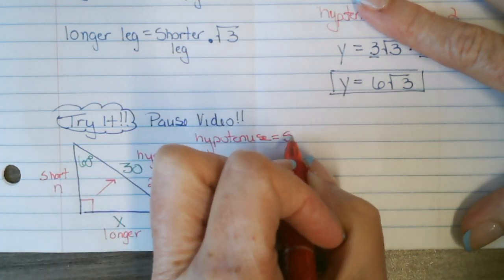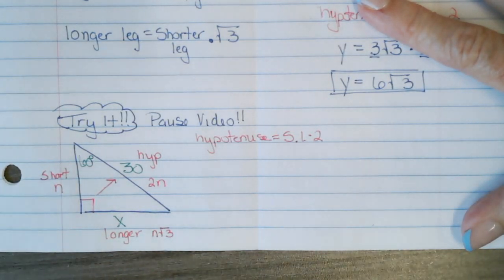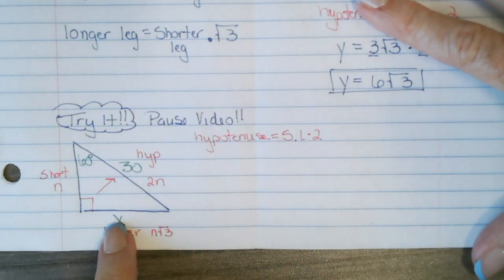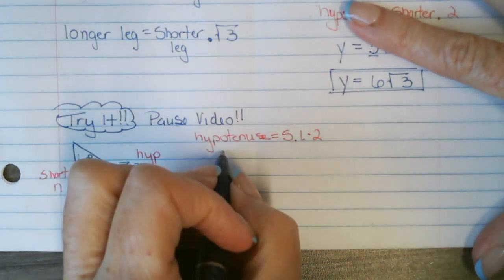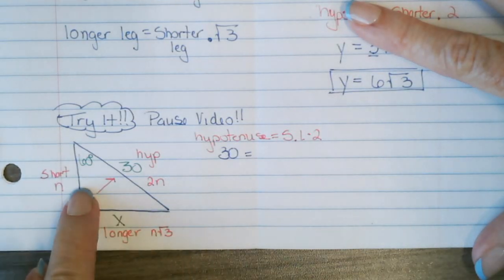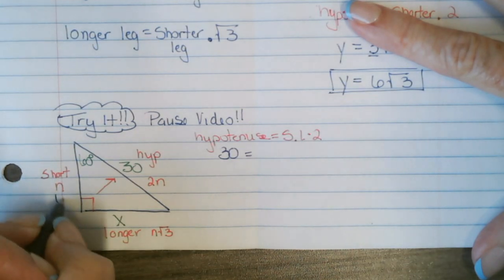Hypotenuse equals the shorter leg, and I'm going to abbreviate this, times 2. So looking at this, my hypotenuse is 30, so I'm filling in 30 equals my shorter leg. I don't know my shorter leg, it's my y. I should have labeled this y.